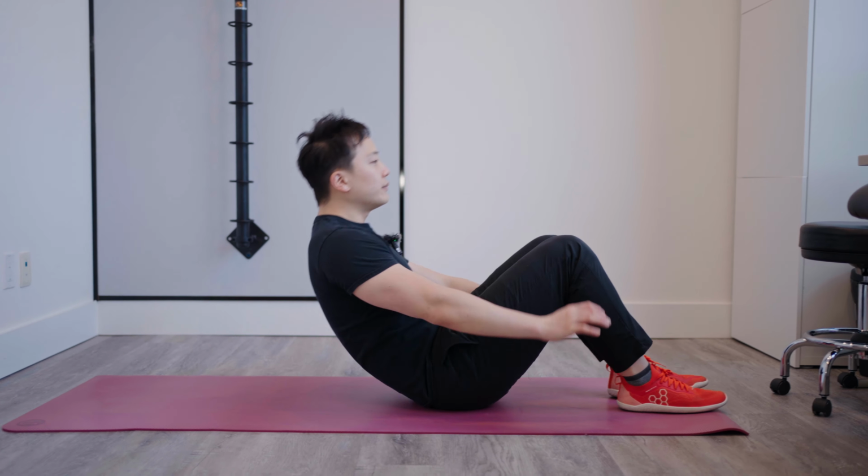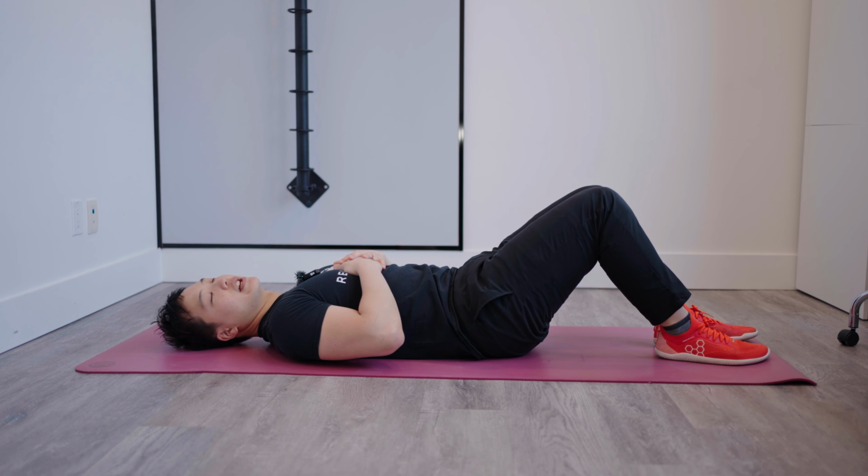The next exercise we're going to do is going to be an activation exercise. In this exercise, we're not going to do much of a movement at all. So next, we're going to lie down on your back, feet on the ground, and you're going to have your hands just on your chest right now.